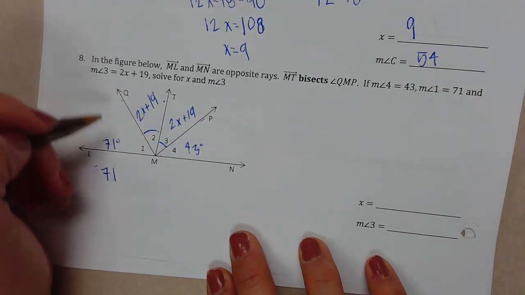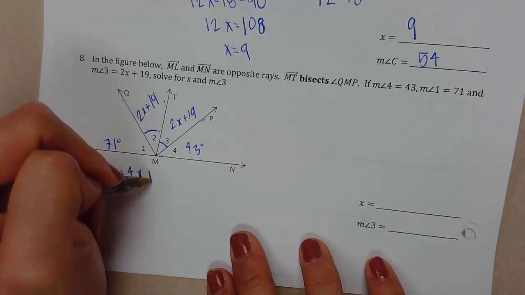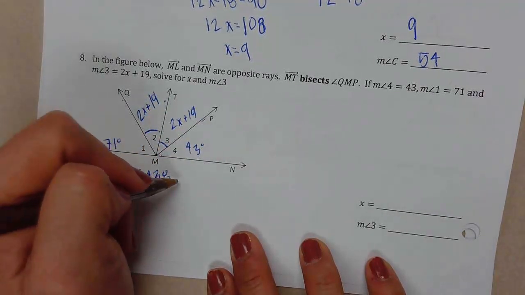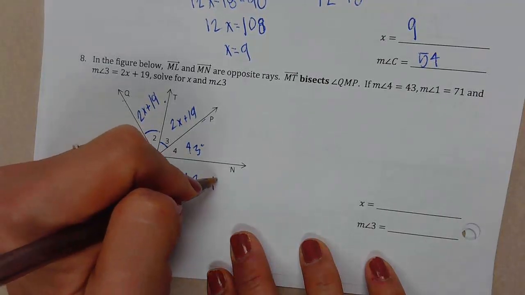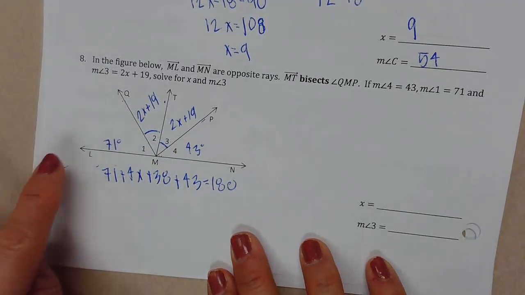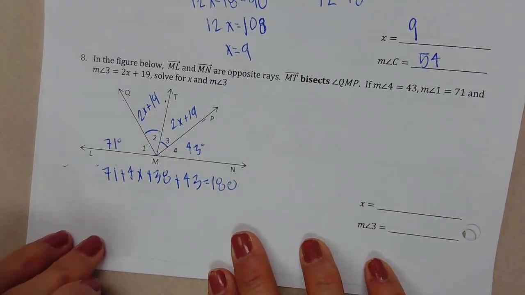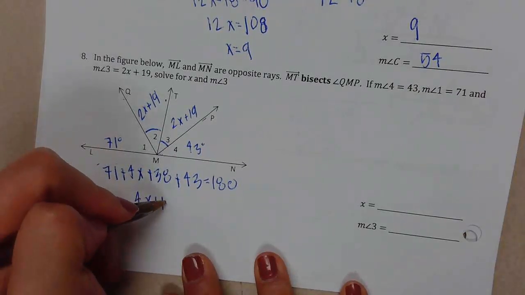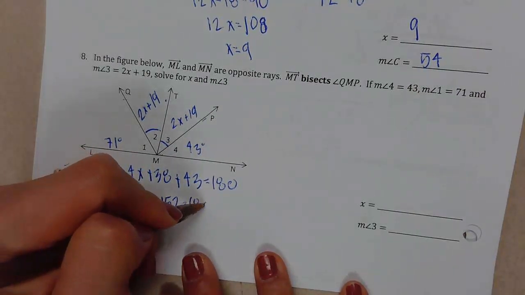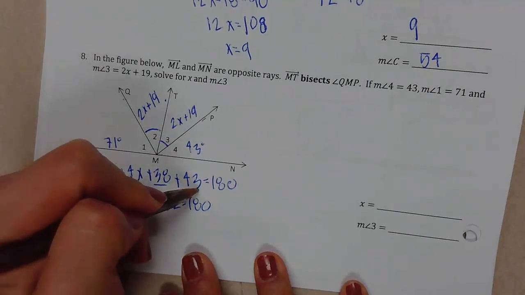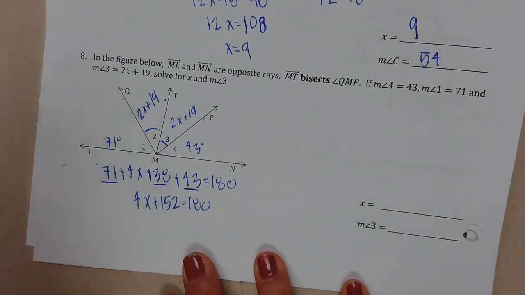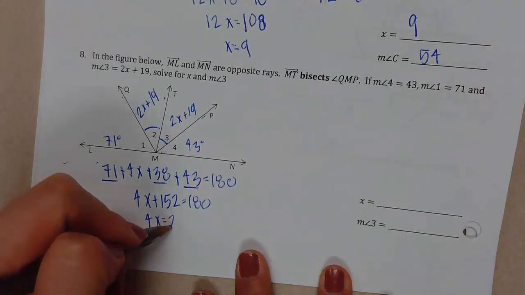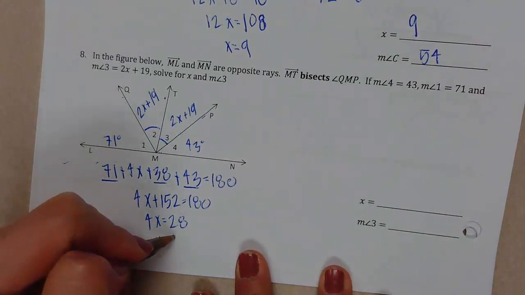I'm going to do 71 plus 4x plus 38, and I got that by adding 2x and 2x and 19 and 19, plus 43 equals 180 degrees. All three of these form a straight line. So I'm going to combine like terms and get 4x plus 152, and I got that by adding 71, 38, and 43. Then I'm going to subtract 152 and get 4x equals 28 and x equals 7.